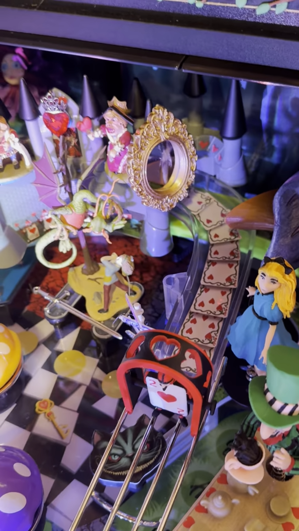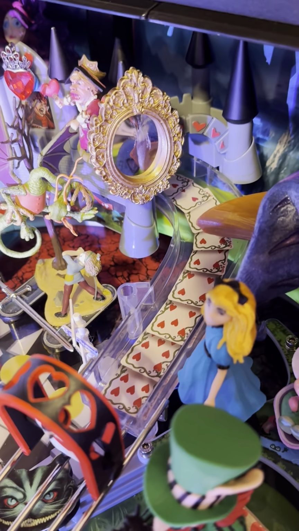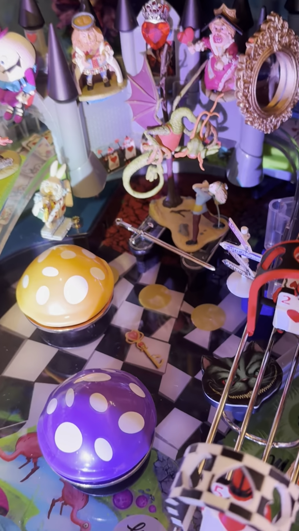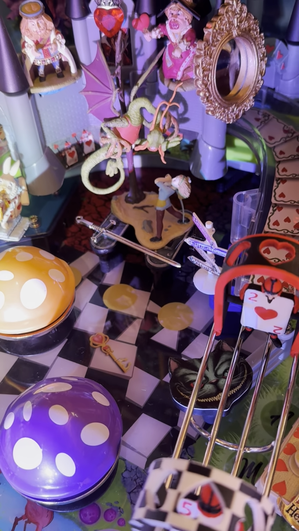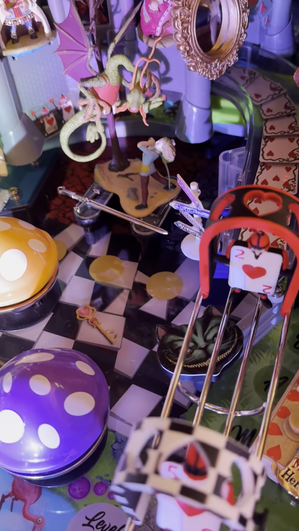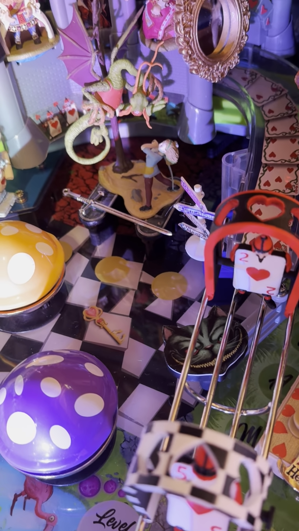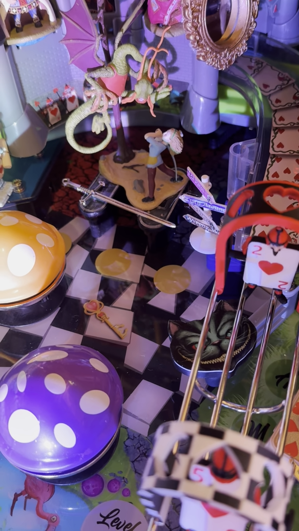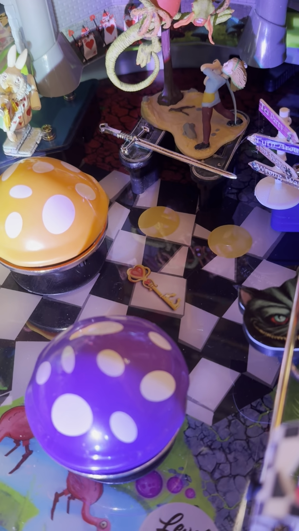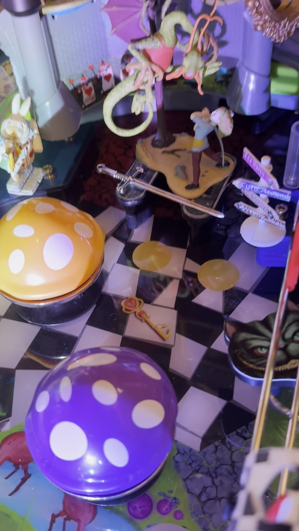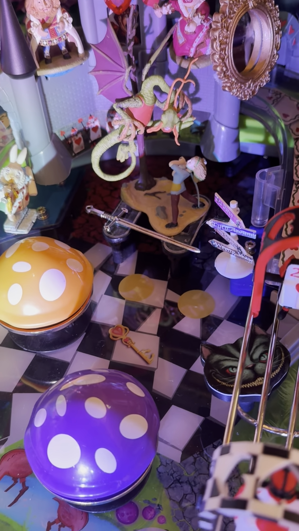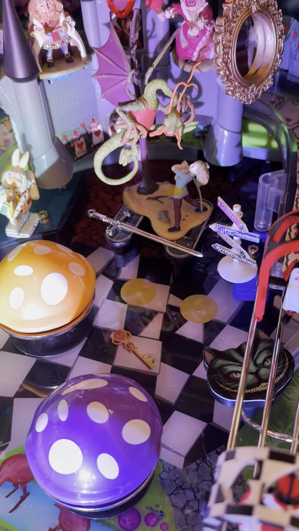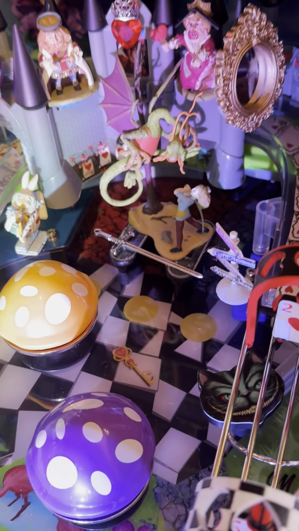Of course, Through the Looking Glass, she enters the world through a mirror, so you have to have one of those. And we have the Jabberwocky dragon, and there's Alice slaying her with the special blade that's mentioned in the poem. Again, that was a poem in the book, but got dramatized in the cartoon.